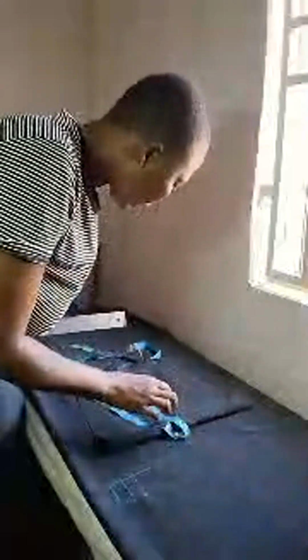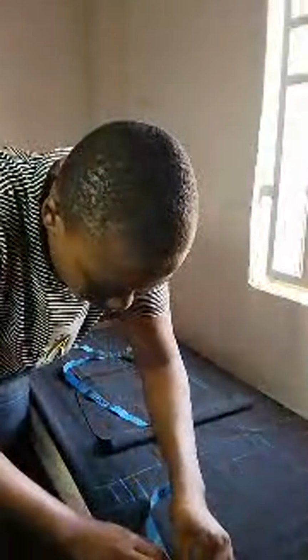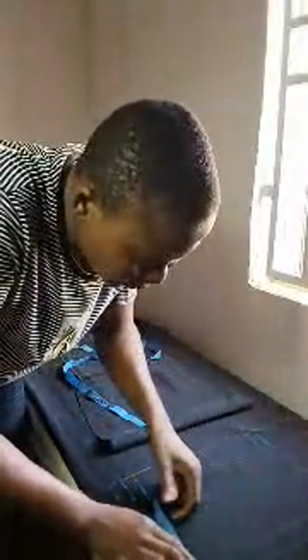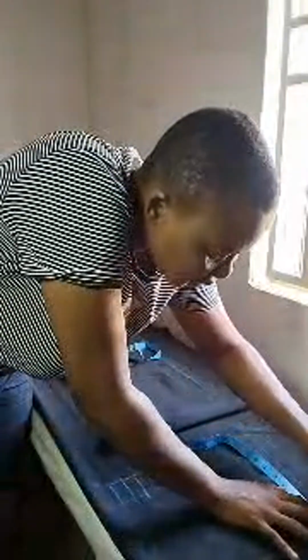So now that I've done that, I'm going to add my sewing allowance. Sometimes you see some people just go up by 2 and not add any more allowance because it's going to work. So I'm going to add my 0.5 sewing allowance.